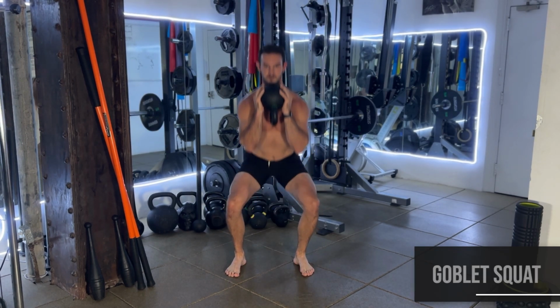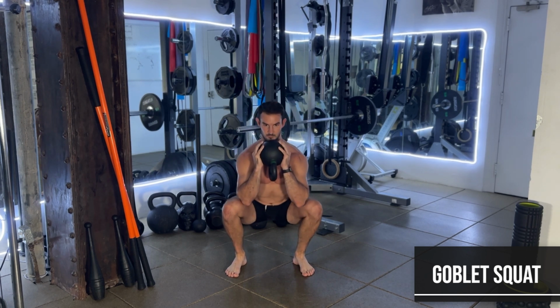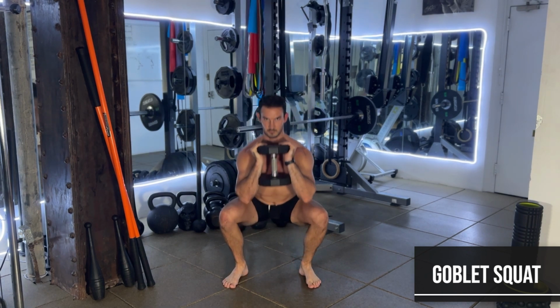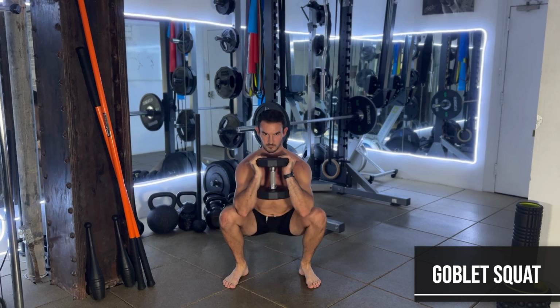Goblet squat. Dumbbell or kettlebell. This is the most basic of all squat variations, and it's going to work and get you to all your goals. You can perform this from almost anywhere, and you're just going to need to hold a dumbbell or kettlebell or almost any object to your chest.